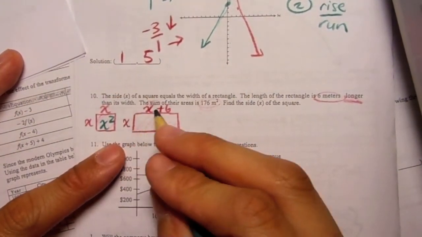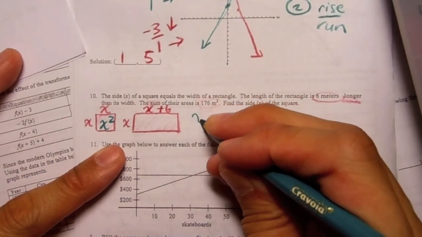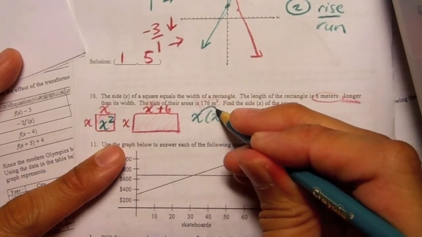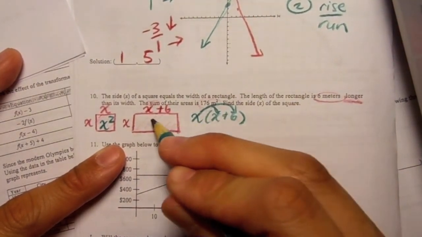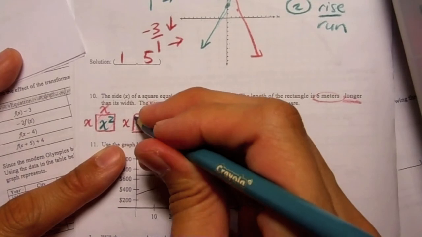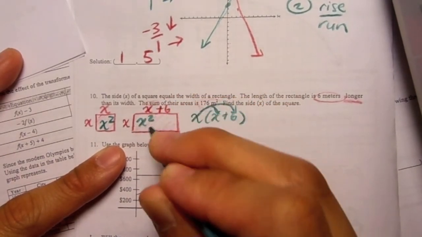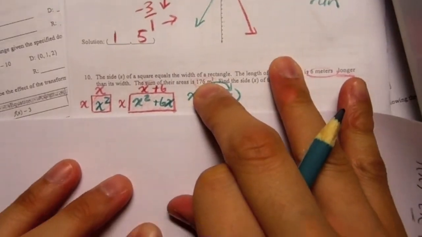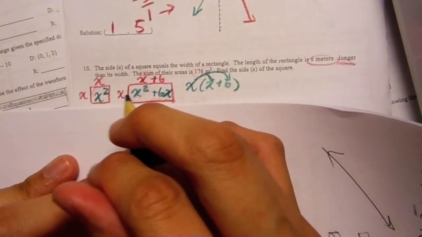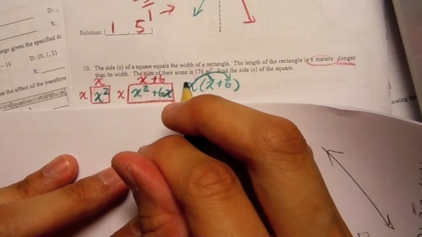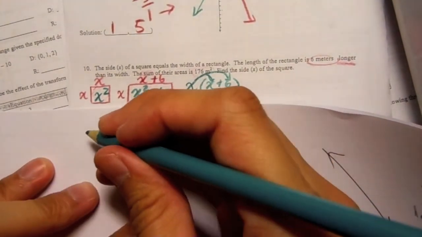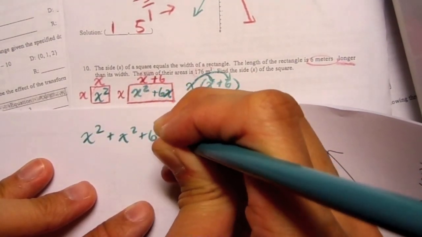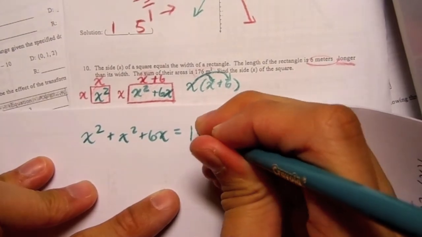The expression for the area of this rectangle, well, we have to multiply it, length times width. So again, if you rewrite it out, you do the distributive property, the area of this rectangle would be x times x, which is x squared, and then x times 6, which is a positive 6x. So what we want to do is add up their areas, because the sum of their areas is 176. I need to write the expression adding up those areas and setting it equal to 176.